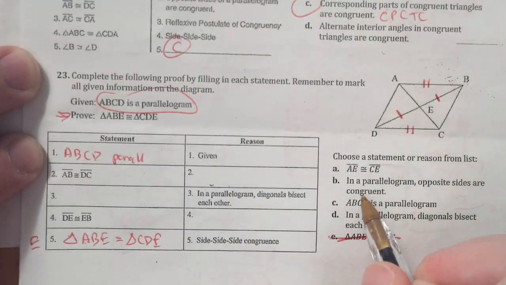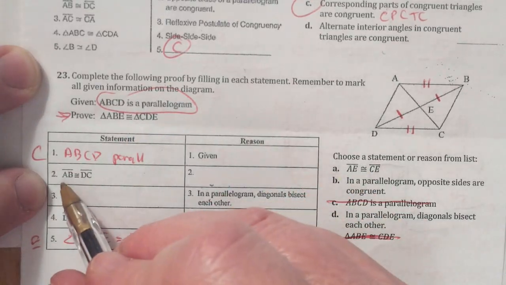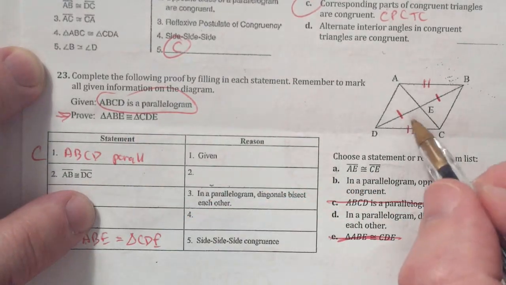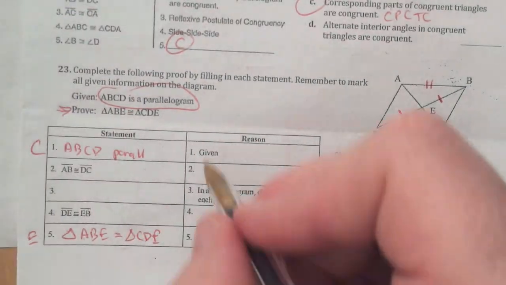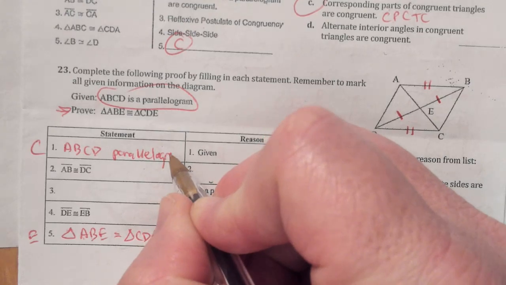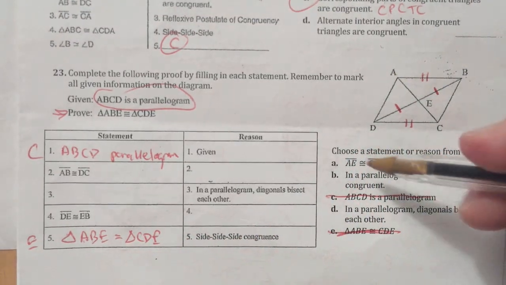That one was right here. That's C. Next, why would AB be equal to DC? What's AB? That's definitely a side.